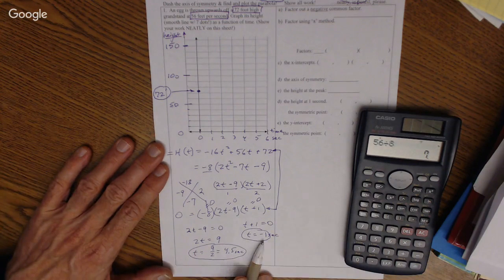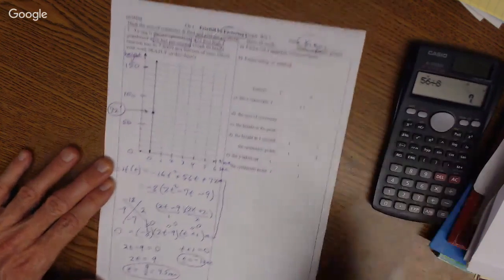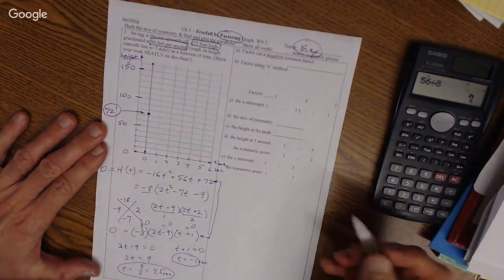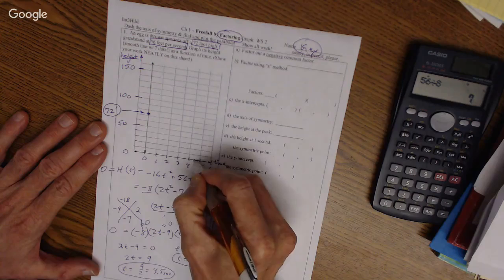And obviously, negative seconds is not going to happen, but the parabola does cross the x-axis at negative 1 second, although that doesn't really happen in reality. But the parabola does cross that, and I do want you to show me that on your graph. So we have two times when the ball crosses the x-axis, once at 4.5 seconds, once at negative 1 second. So up here in our graph, at 4.5 seconds, you're going to put a dot on the x-axis.